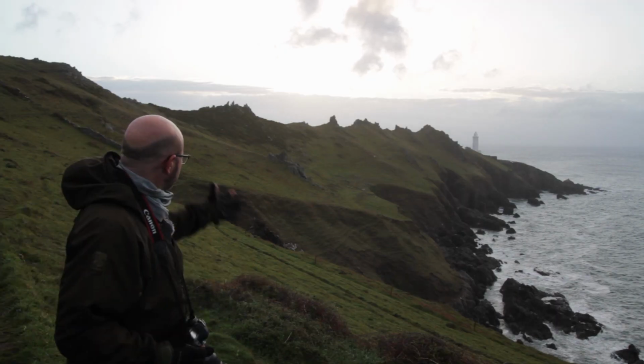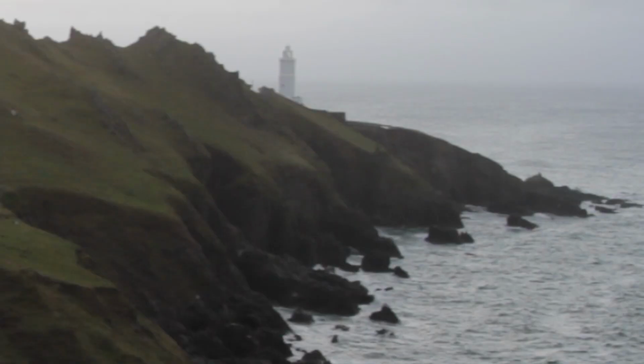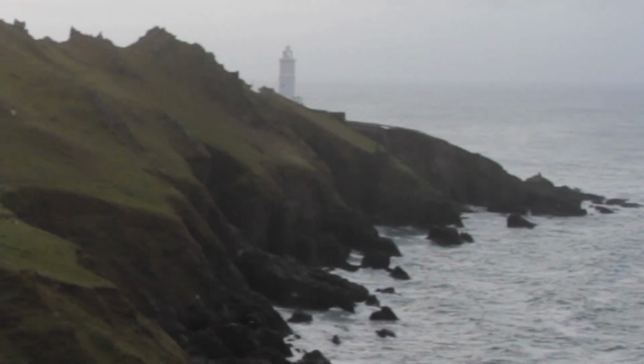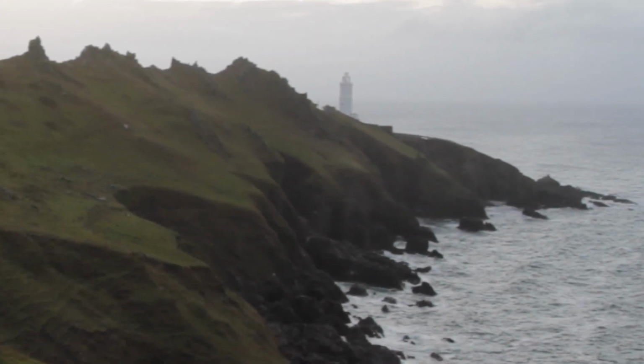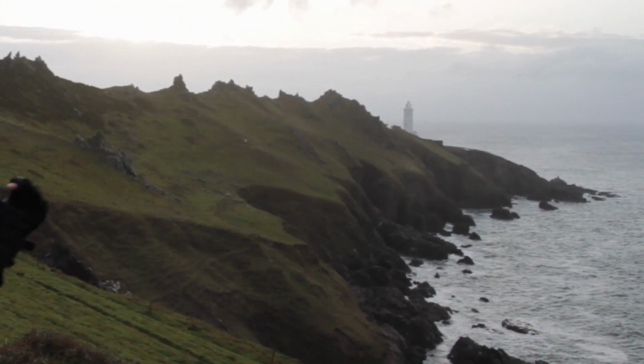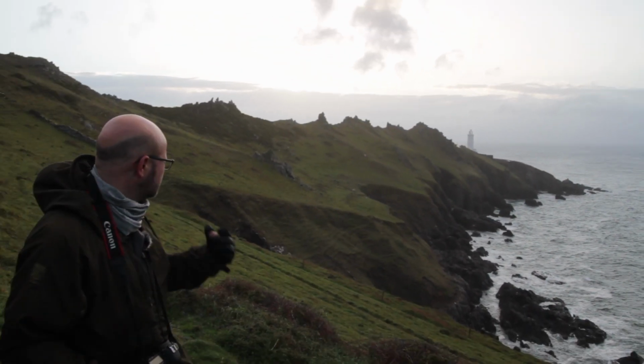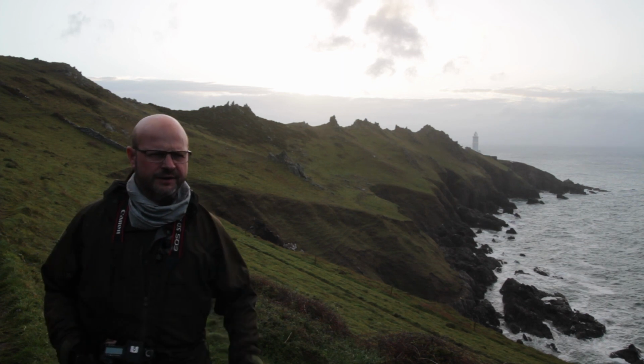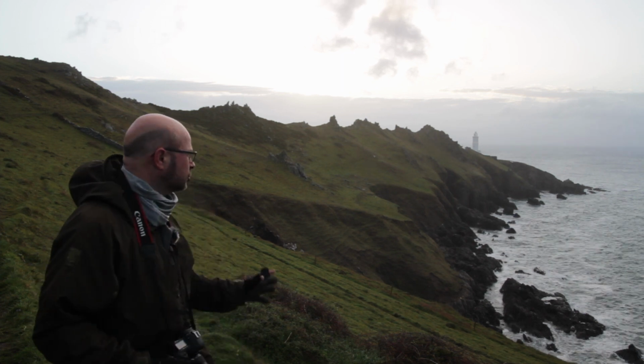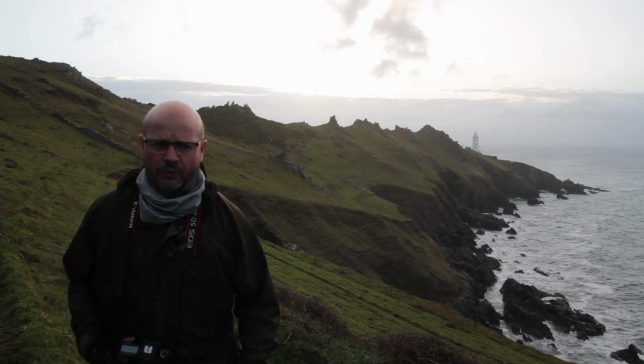So here we are, this is what we've come to shoot this morning. Start Point Lighthouse. As you can see, the light's just coming up behind me and it's starting to come up above those clouds, and it's going to be right in our face, which is going to give us some very strange lighting conditions, which I'm going to probably struggle with managing, to be honest.